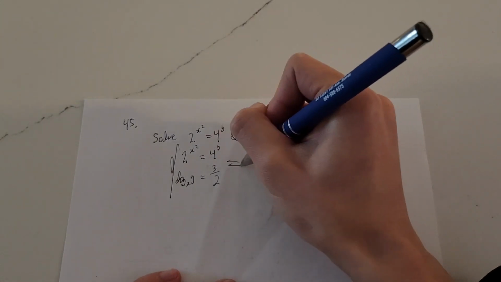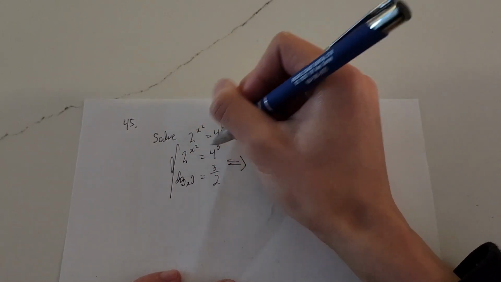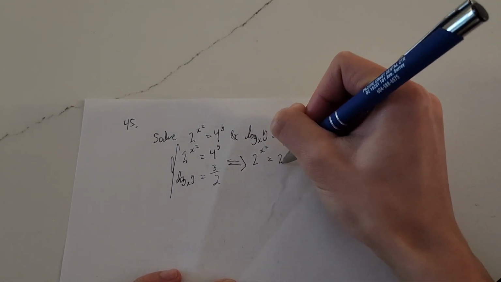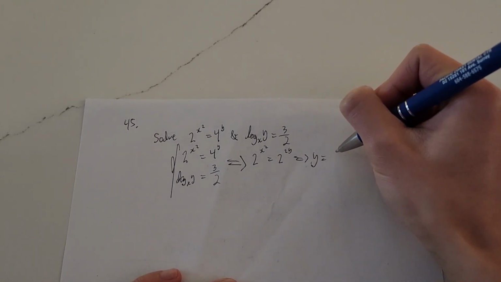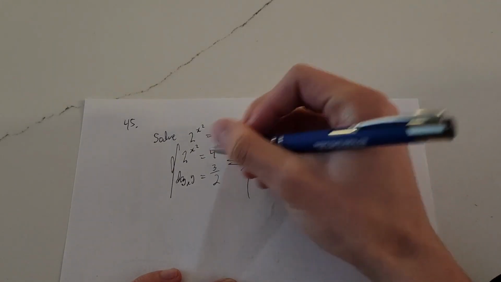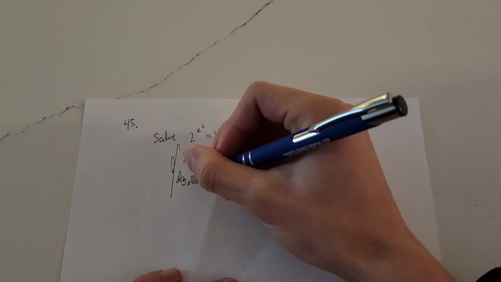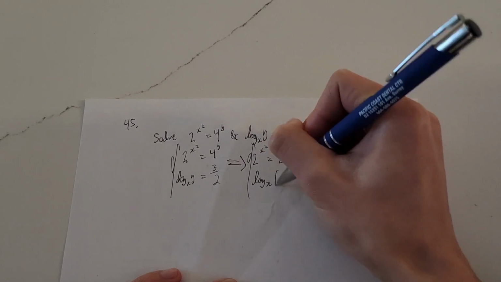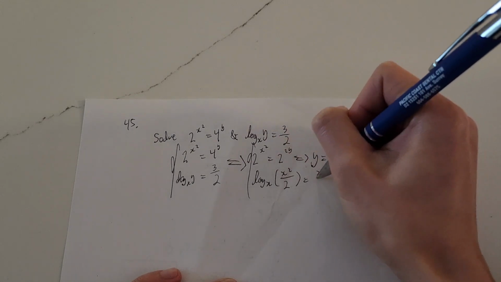So I am going to first use this first equation so I can isolate for y. That's going to be equal to 2 to the power of x squared, which is equal to 2 to the power of 2y, and that implies that y is equal to x squared over 2, right? And for that, I'm going to plug x squared over 2 into my equation for log base x of y is equal to 3 over 2. So now it's going to be log base x of x squared over 2 is equal to 3 over 2.